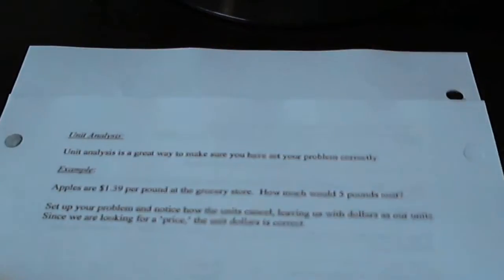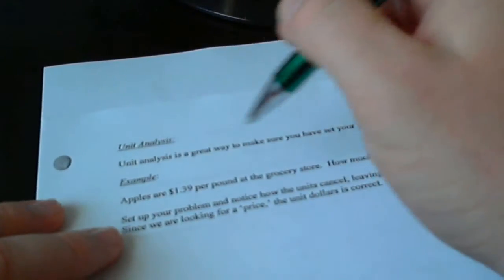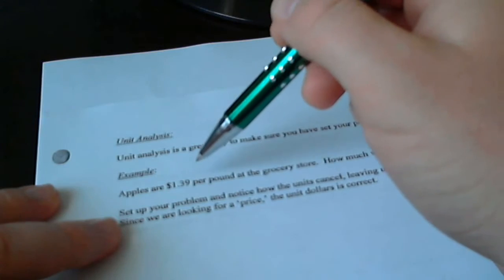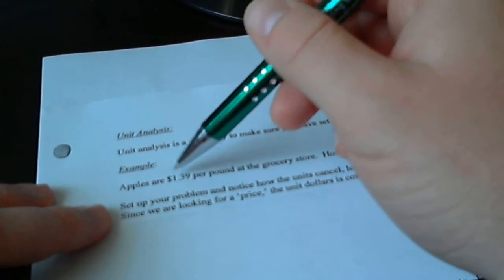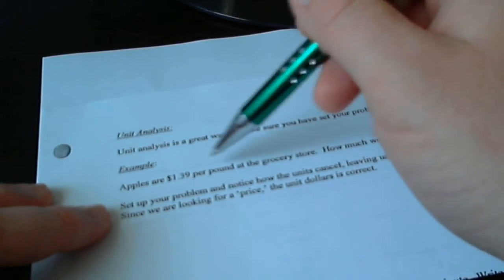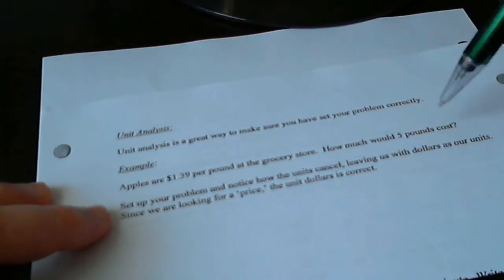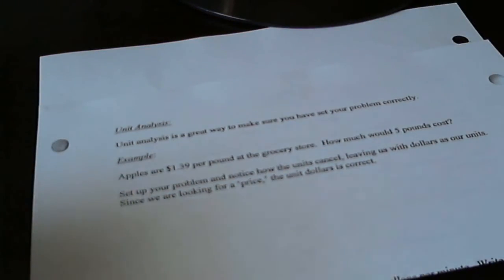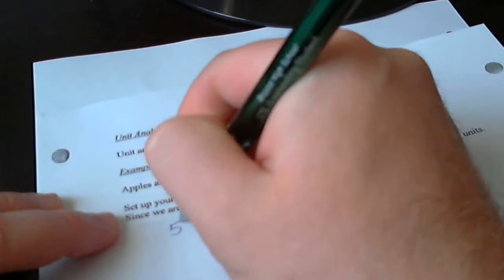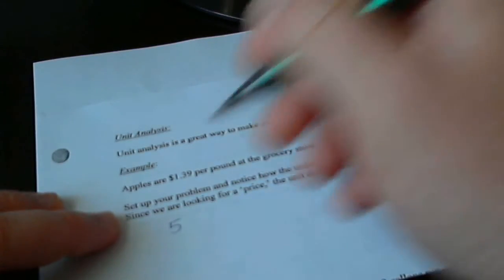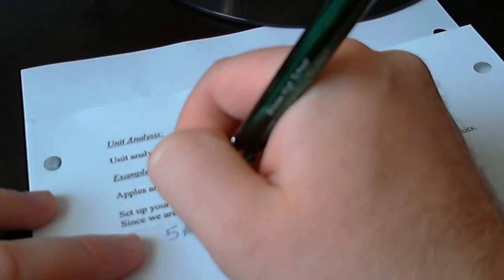Okay, let's go to the back and try some conversions. So we have unit analysis, and what we're going to do is convert. Well, actually we're not going to convert yet, but we're going to see how much $1.39 for a pound of apples at the grocery store, and how much 5 pounds of apples will cost. So let's say 5 pounds.